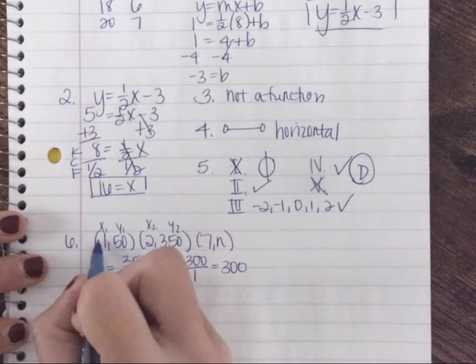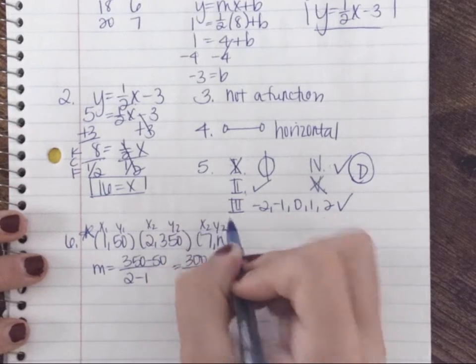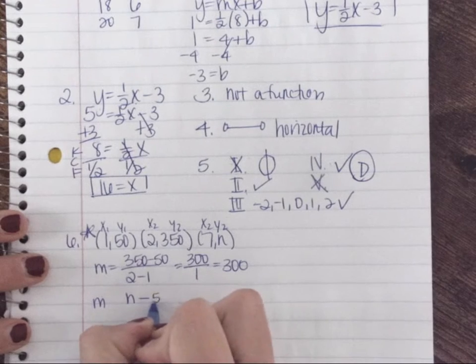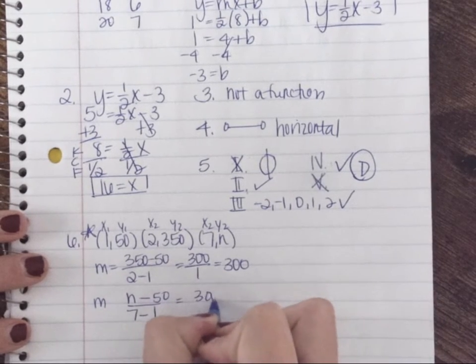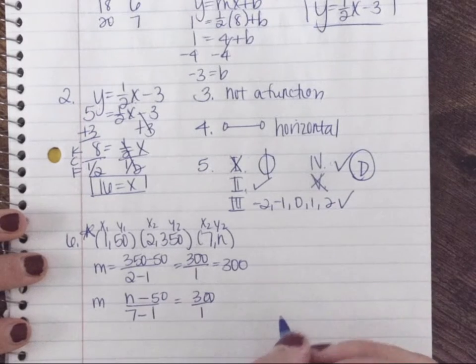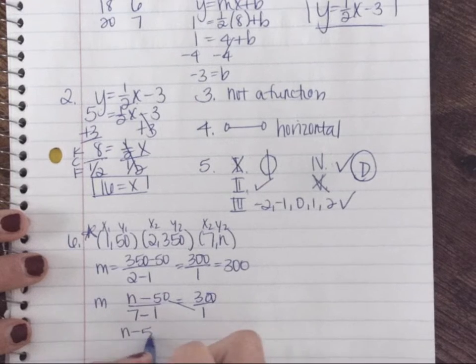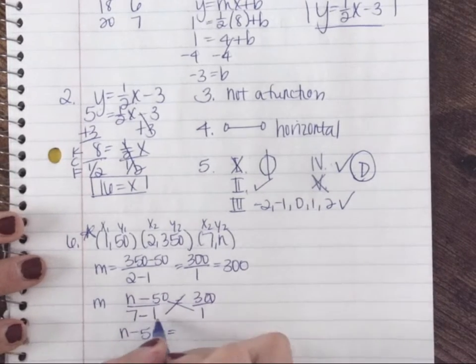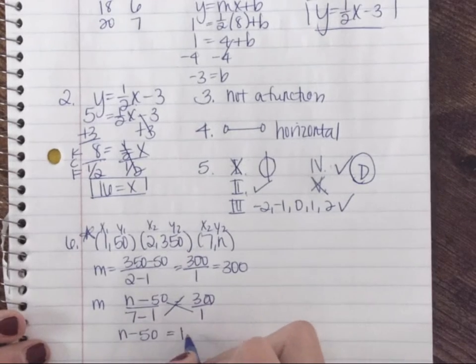So now I'm going to use this ordered pair and this one, and I'm going to set that up to find my slope. So y2 minus y1 over x2 minus x1 has to be equal to 300 over 1. So we can solve this proportion. We're going to cross multiply here to get n minus 50 is equal to, we'll cross multiply here, 7 minus 1 is 6, and then we have 6 times 300 would be 1800.